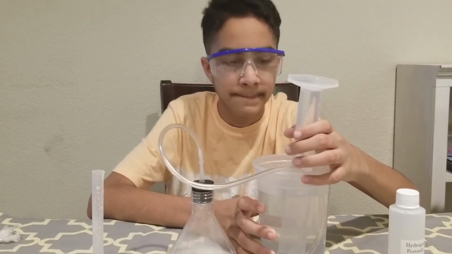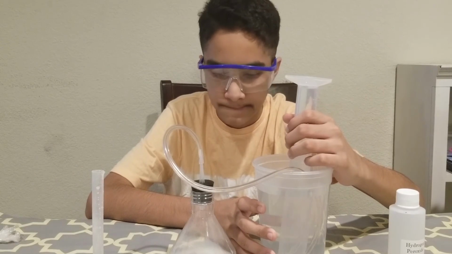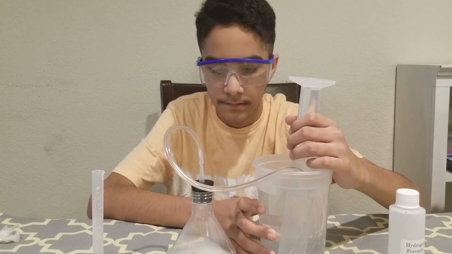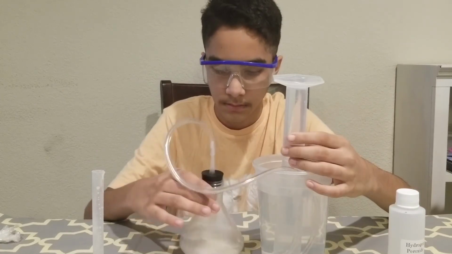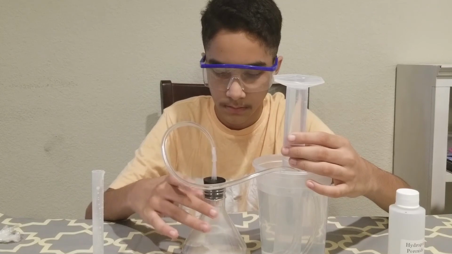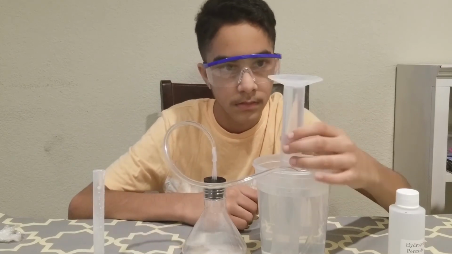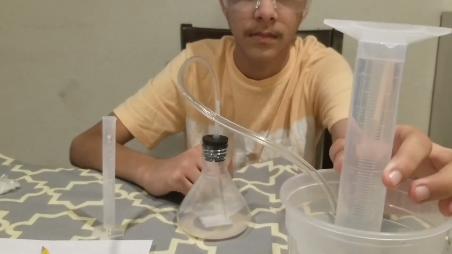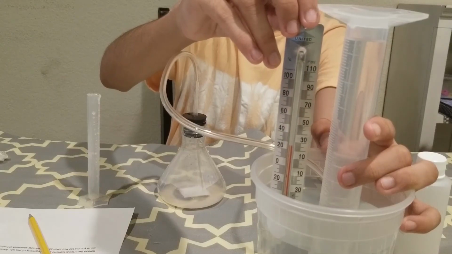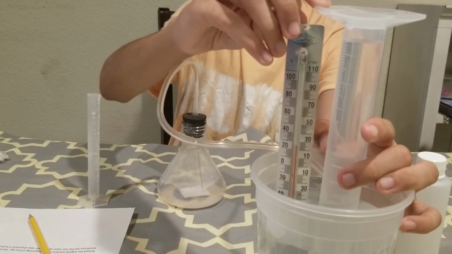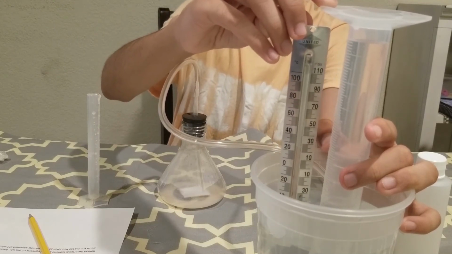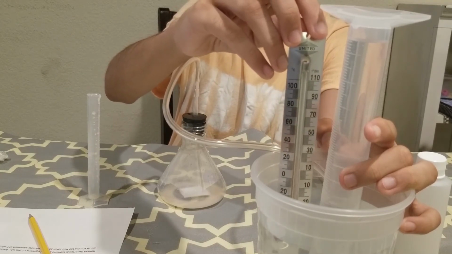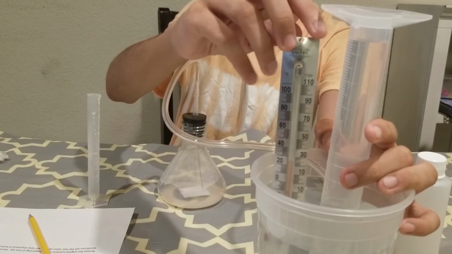If you don't see this gas coming out, it means there is some leak somewhere in your rubber tubing. So check that the rubber stopper is tight. Swirl the Erlenmeyer flask and let the reaction run until the volume of gas in the 100 ml graduated cylinder stops changing. This may take up to 5 minutes. Place your thermometer in the container of water and record the temperature in degrees Celsius. We are assuming that the temperature of the gas in the cylinder is the same as the temperature of the water.